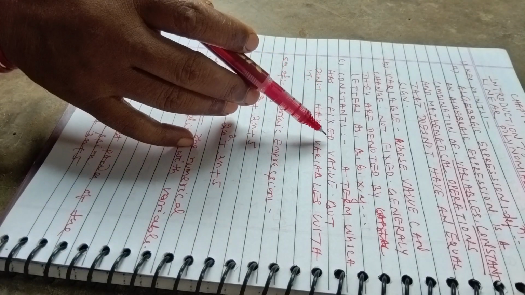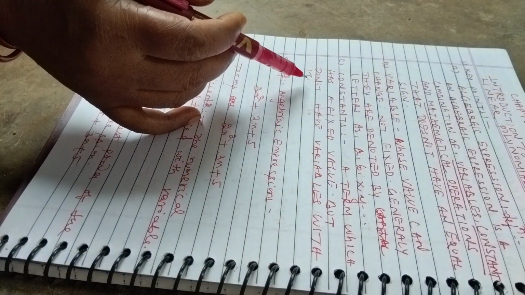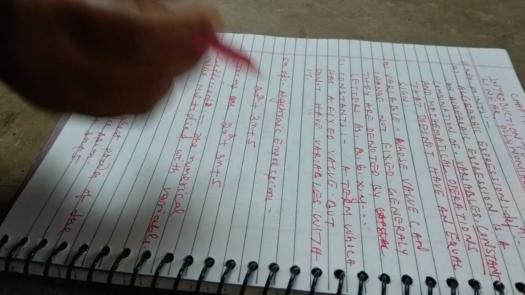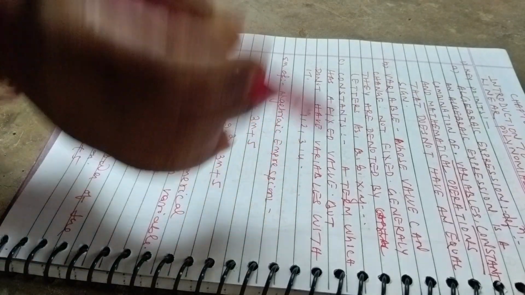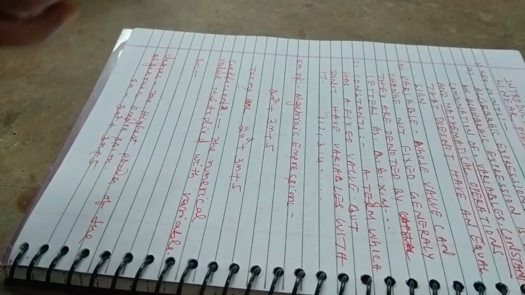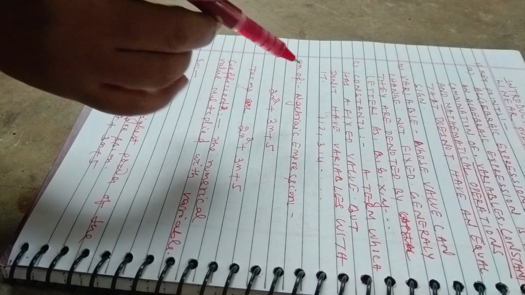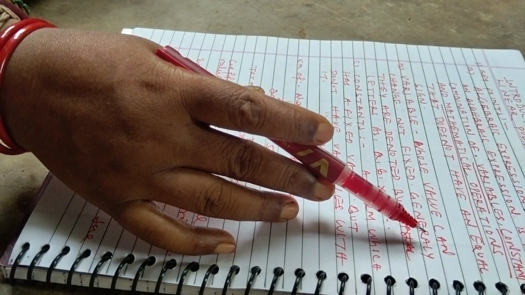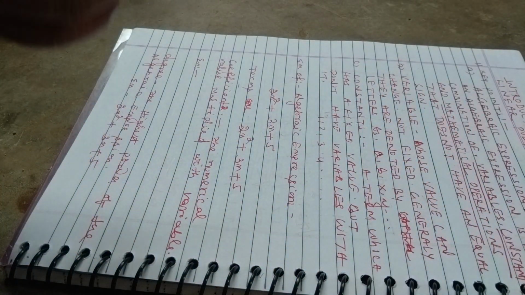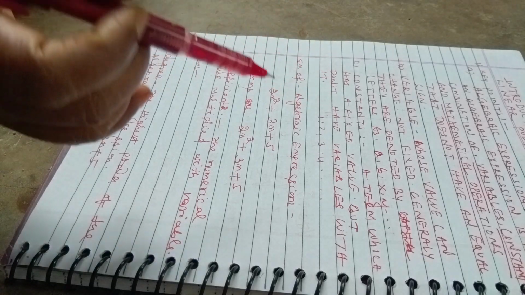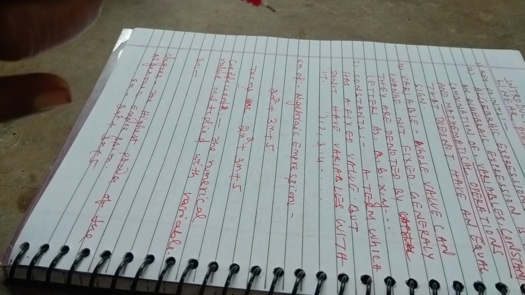Similarly, x and y, their values are also not fixed. Now come to constants. A constant is a term which has a fixed value but doesn't have variables with it. So which are the constants? 1, 2, 3, 4, those are constants. Now I would like to give an example of an algebraic expression. An algebraic expression carries variables, constants and mathematical operations. What are the mathematical operations? Plus, minus, multiplication and division.